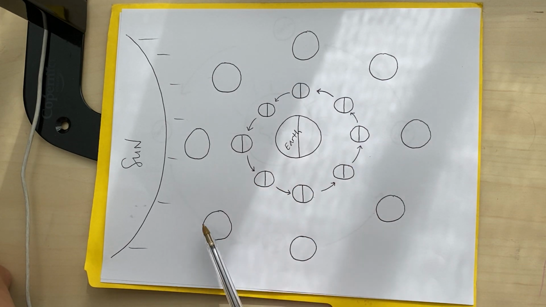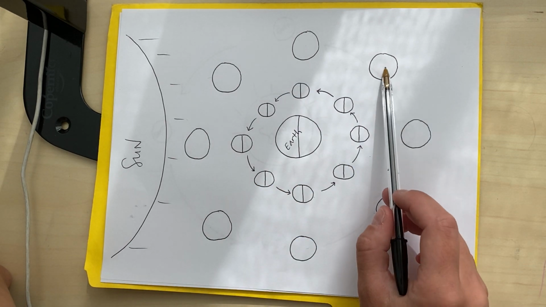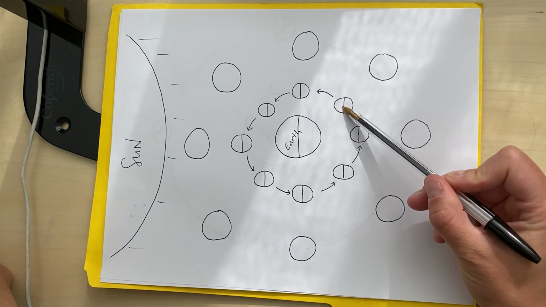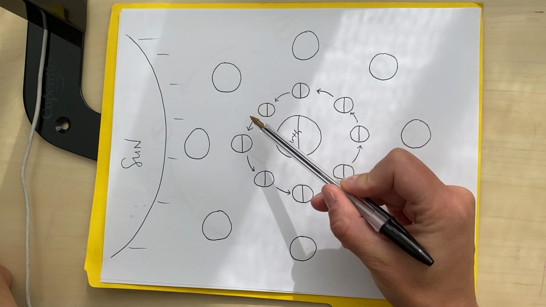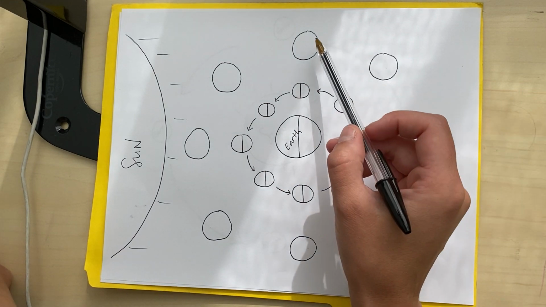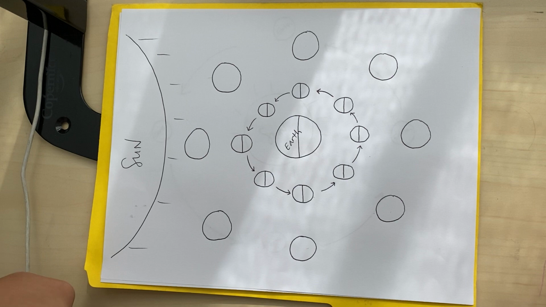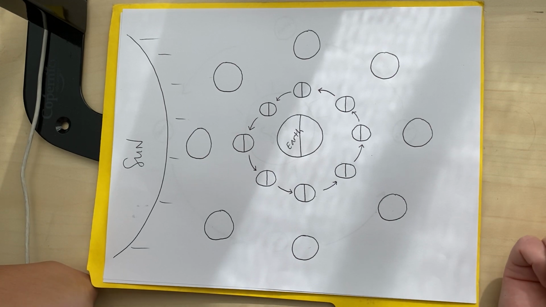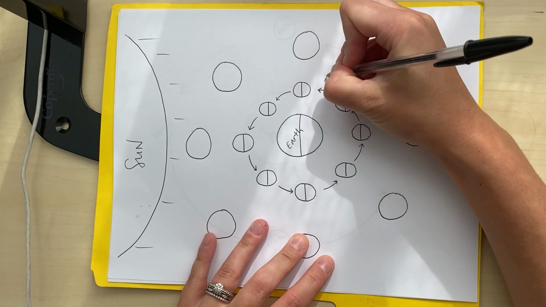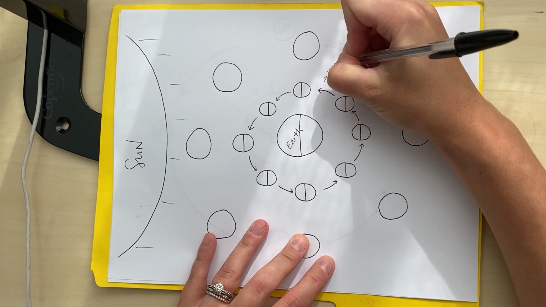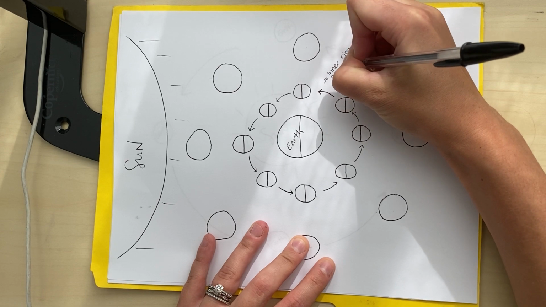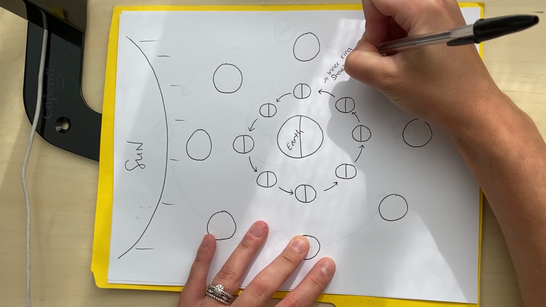These circles out here correspond or are related to one of these positions of the moon as it orbits the Earth. These ones are going to show us what we see from Earth. So what it looks like from Earth. Okay, so this inner ring shows the moon from space.